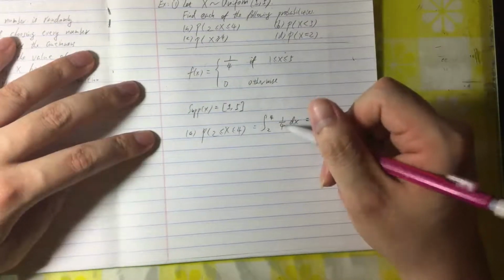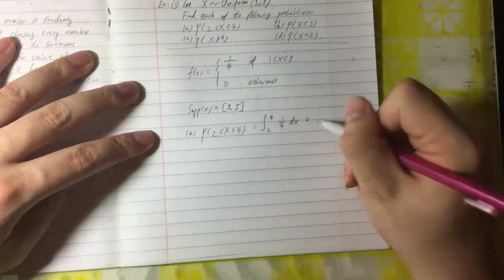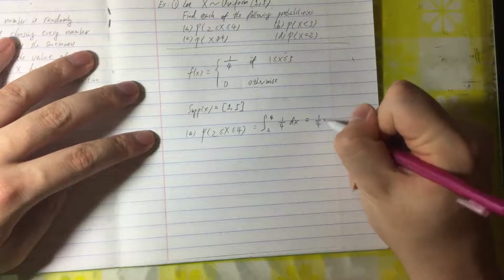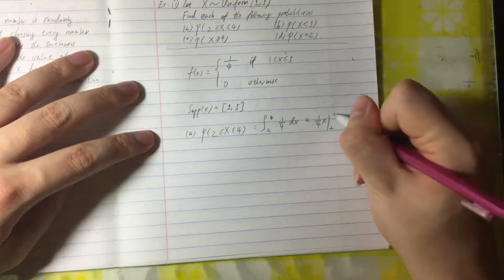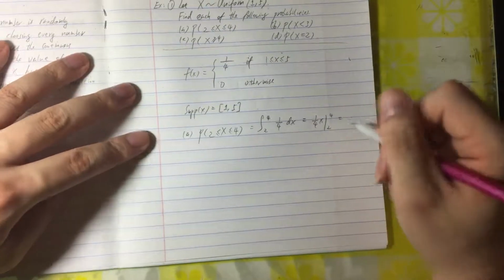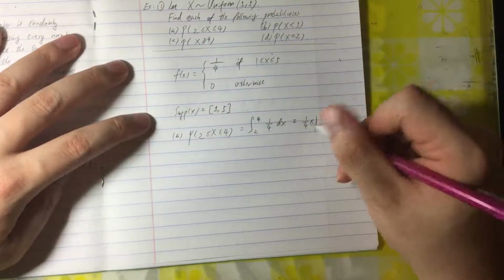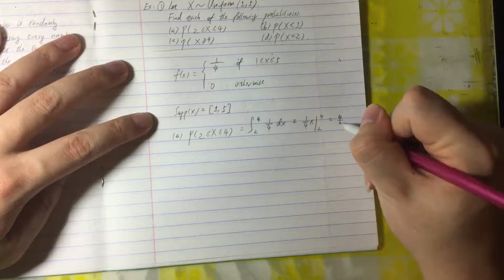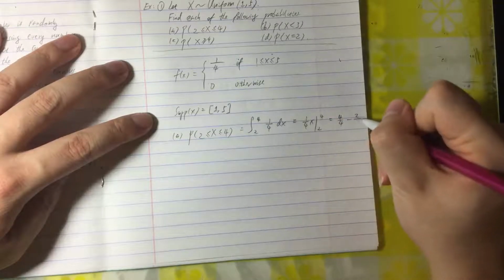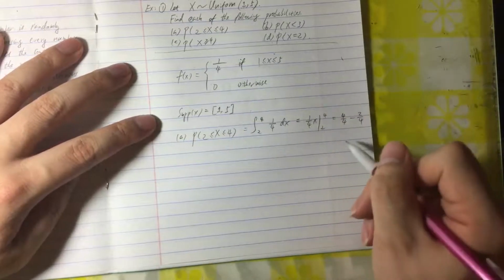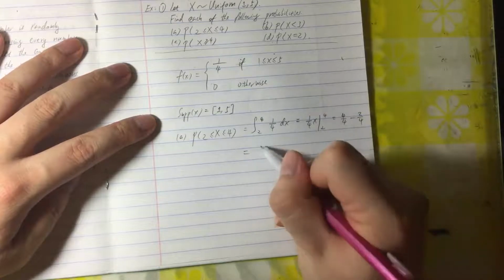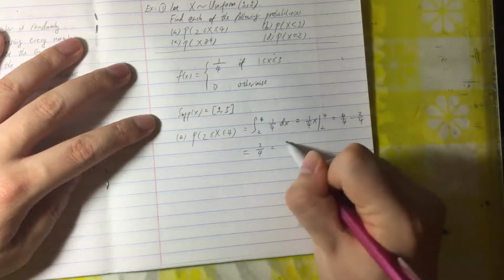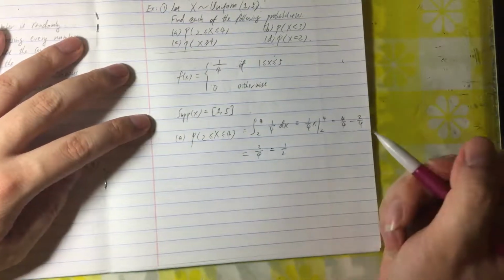Take the antiderivative of 1 over 4. The antiderivative of 1 over 4 is 1 over 4 x. Evaluate from 2 to 4. If I plug in 4, I get 4 over 4. If I plug in 2, I get 2 over 4. Together, that's 2 over 4, which is half. That's part A.